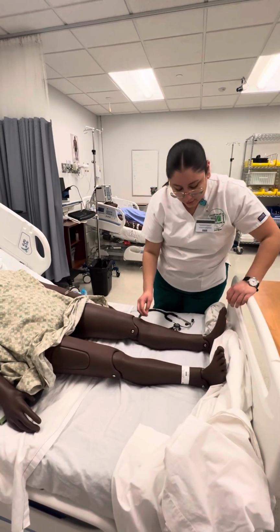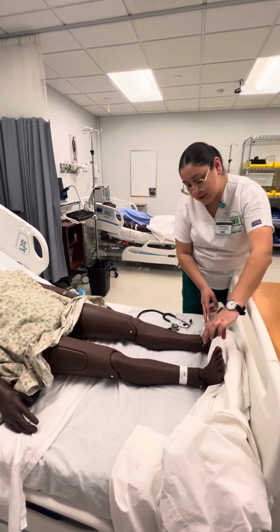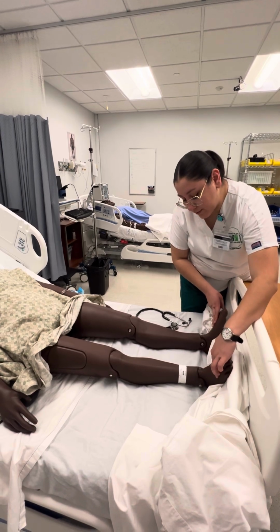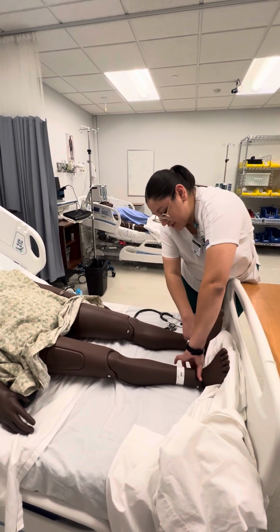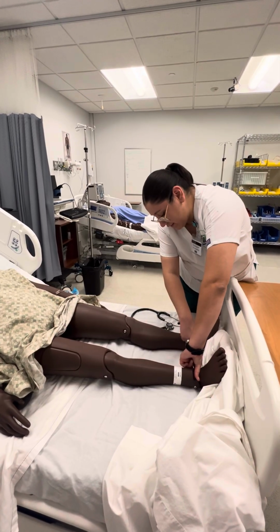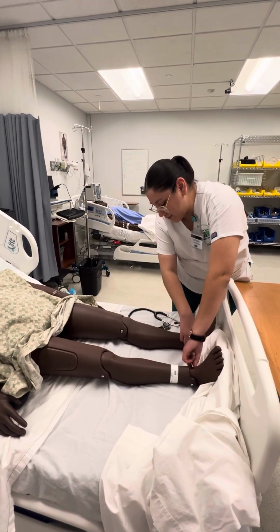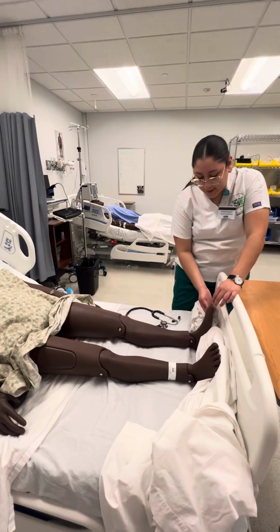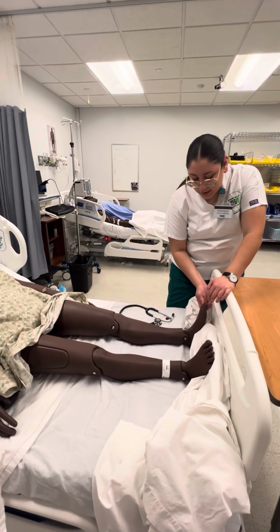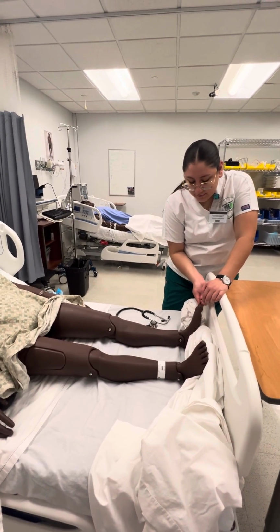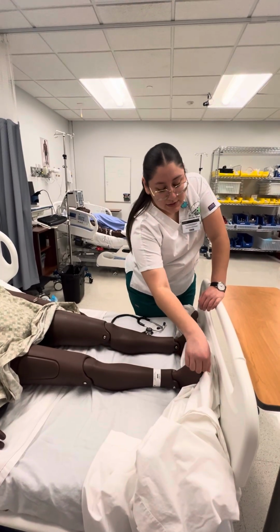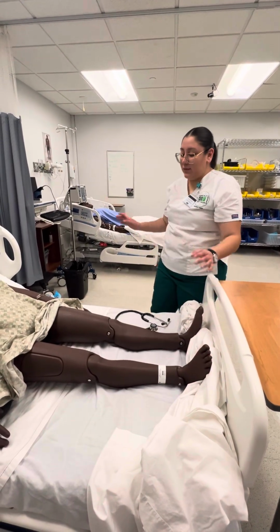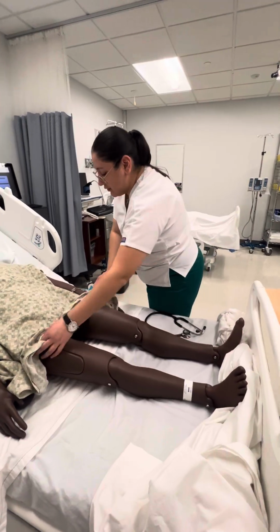Here we are now going to move down to the pedal pulses, assessing for rate, rhythm, and force on a 3+ scale. Moving to the anterior tibial, same rate, rhythm, and force on a 3+ scale. We're going to check for capillary refill on all 10 toes, pressing at least for 5 seconds. Capillary refill of less than 2 seconds each. And we are also checking this posteriorly.